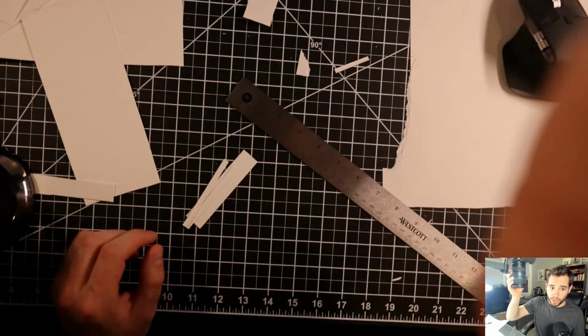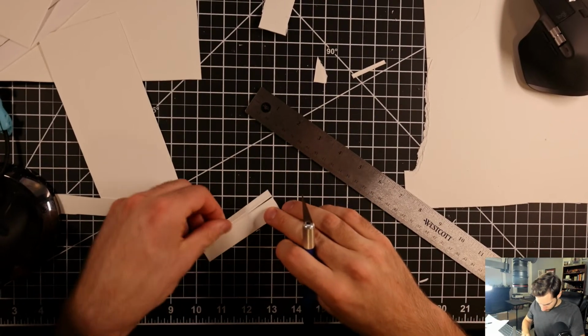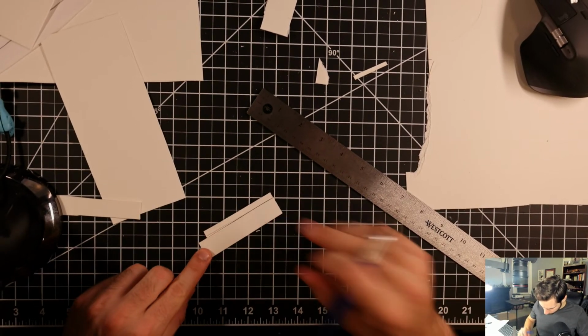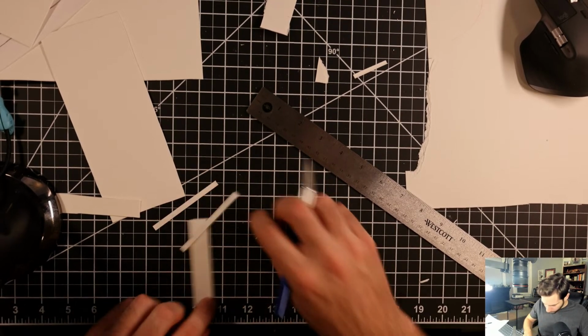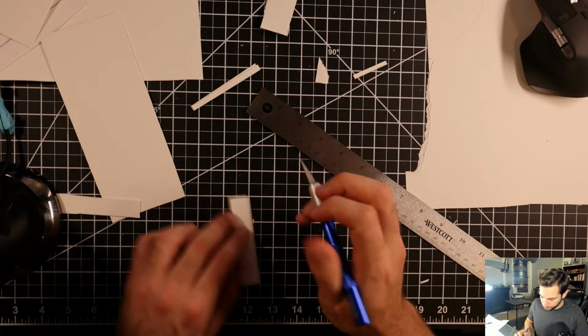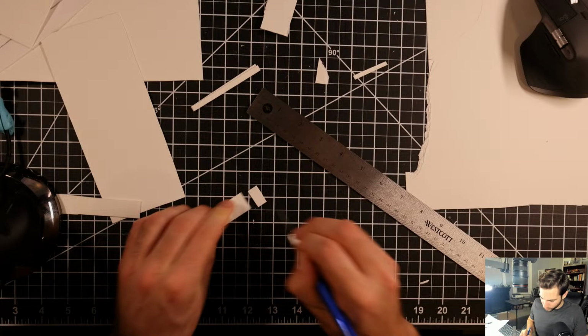Bring it over here. City or nature? I can't keep on saying context.